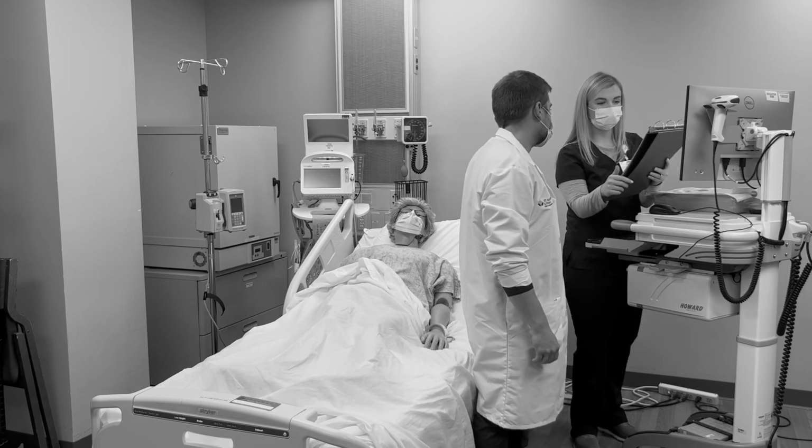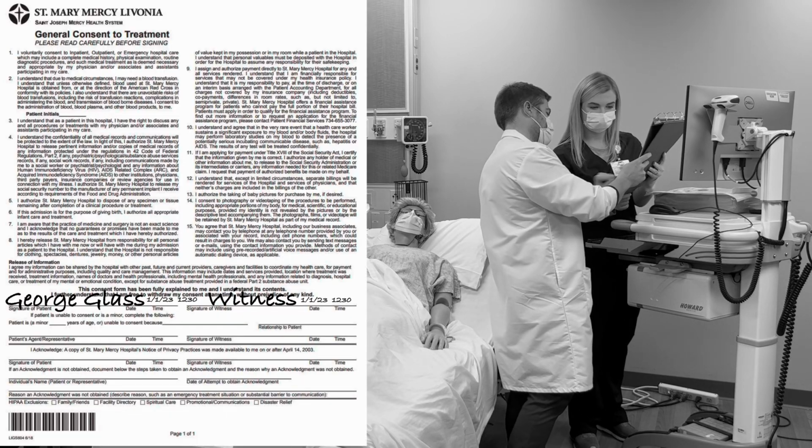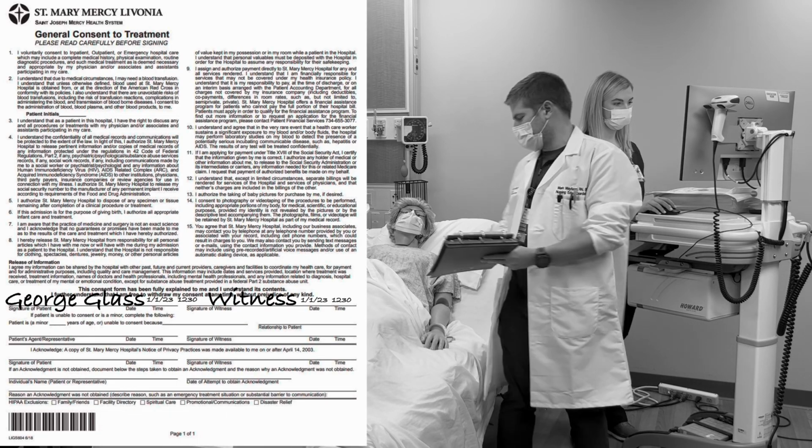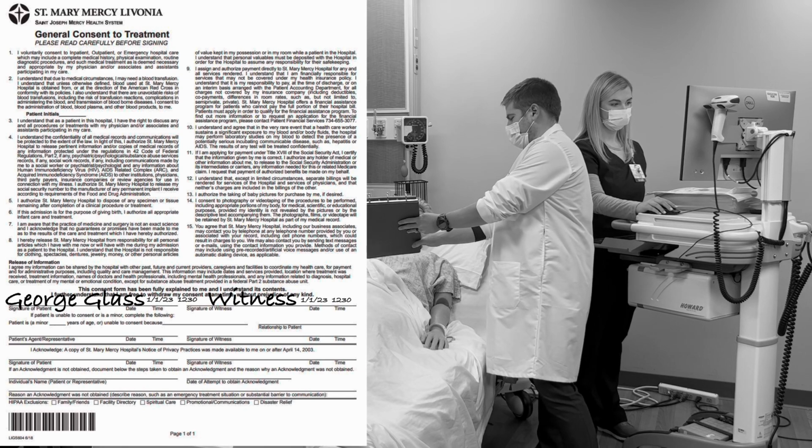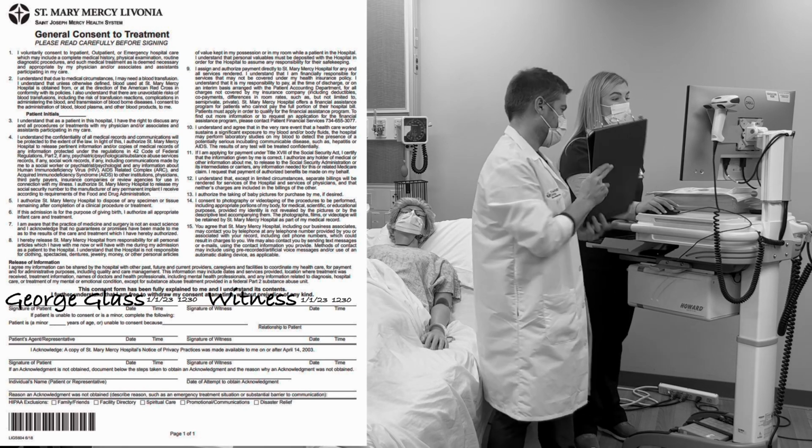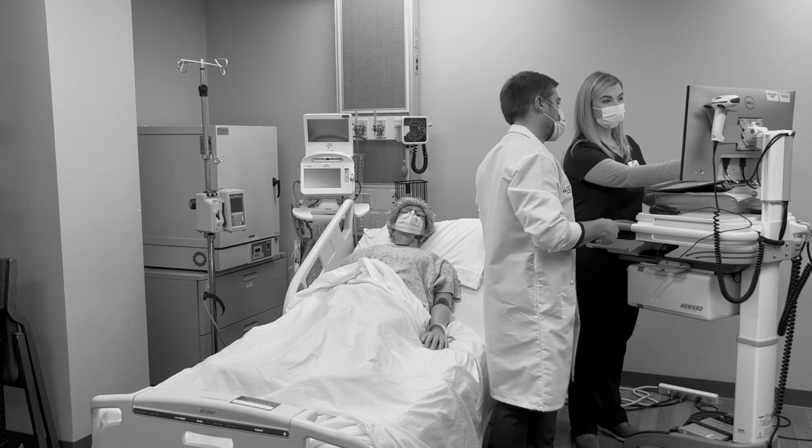I have a consent form here showing Mr. Glass's signature. Yes, I also see Mr. Glass sign this consent. Mr. Glass, is this your signature on this form? Yes, that's my signature. Were the radiology studies reviewed?